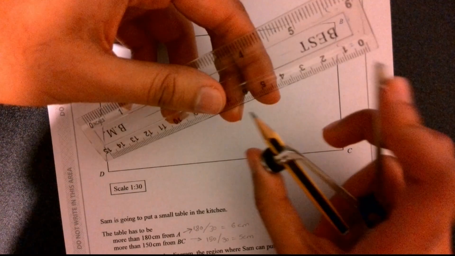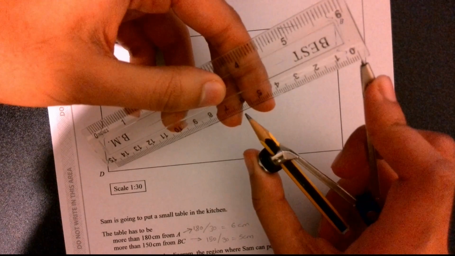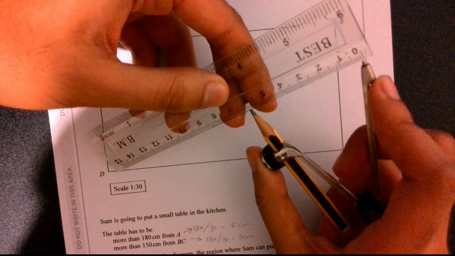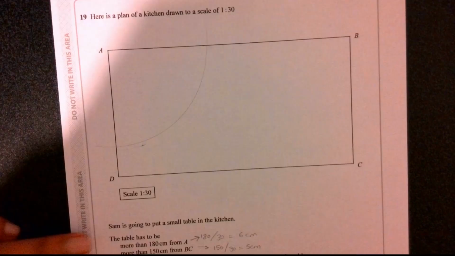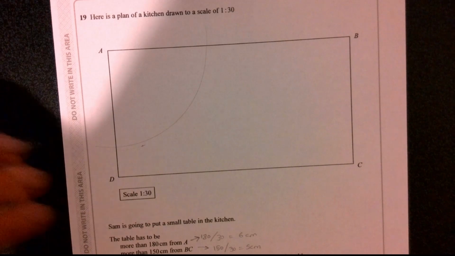So if I grab my ruler and my compass, I measure off 6 centimeters. So we have something like that. That's about 6 centimeters. So from the point A, we put the pointy bit of our compass on the point A, and then we literally just draw an arc like so. Okay, so what we have over here is an arc.